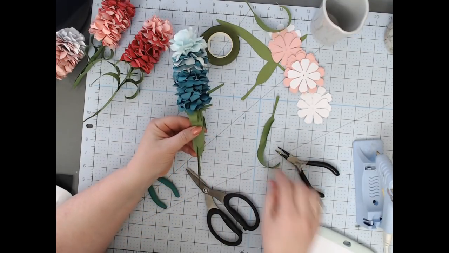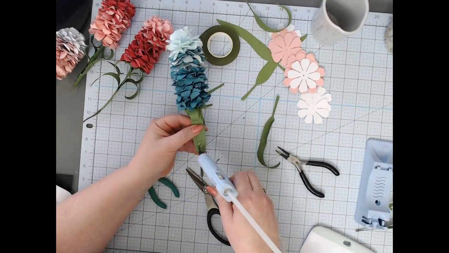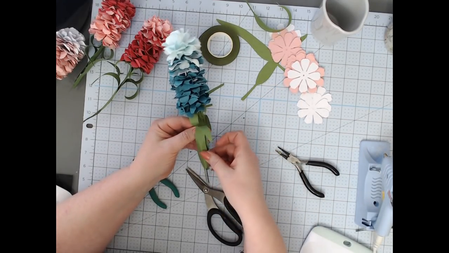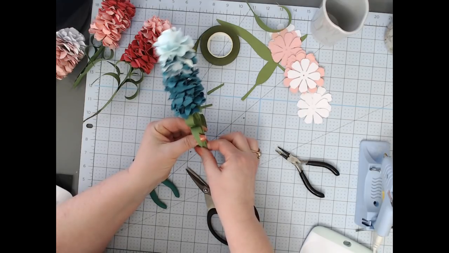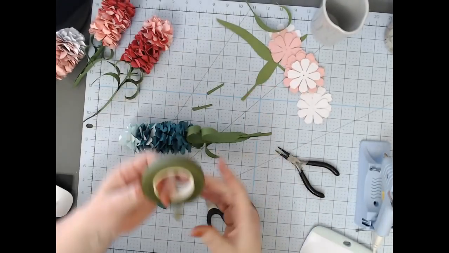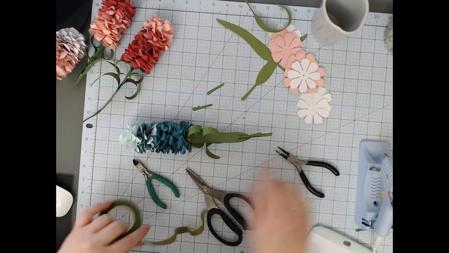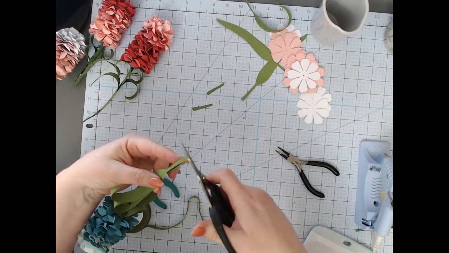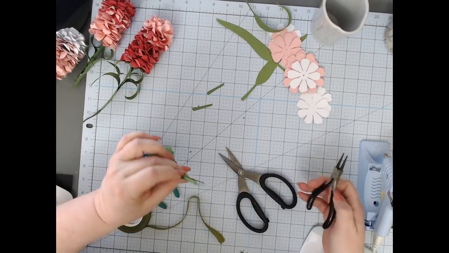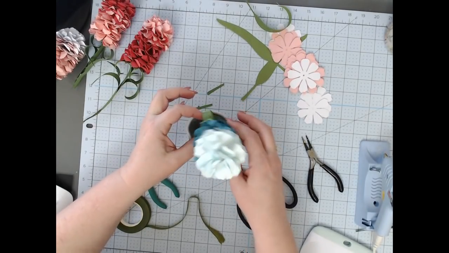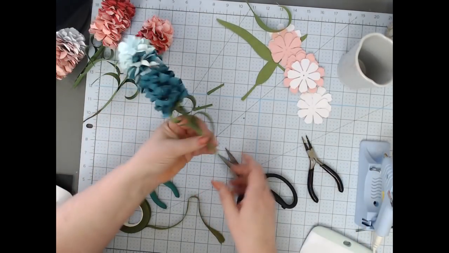Flip it over. Put a little glue here. Let that cool because it's hot. That's a high temp gun. I'm going to cut, well, that is ending right where my wire is. I think I'm going to cut my wire off slightly. Let's see. I don't know, that's a good height. I'm just going to leave it.